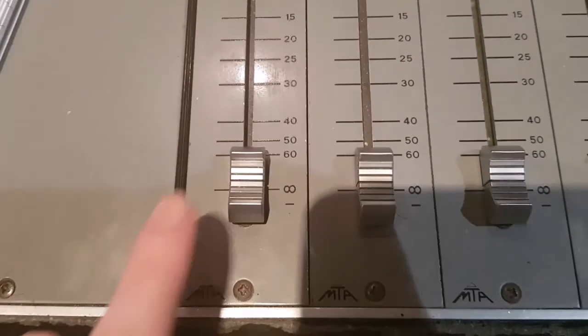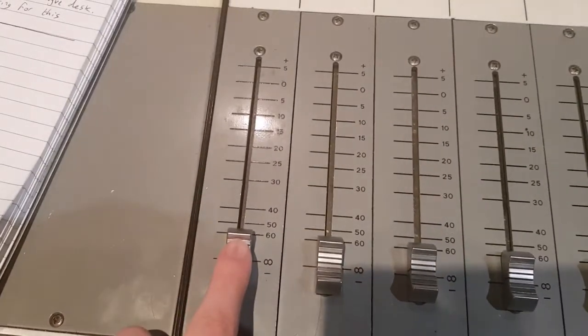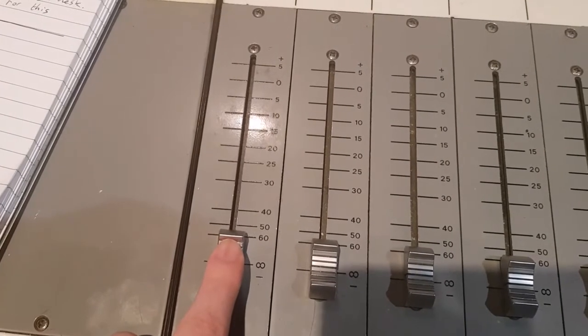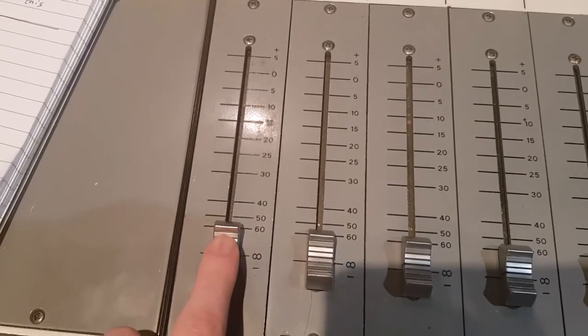I will then pan the channel to the left since we are using channel 1. And then finally we move on to the monitor path fader, which is used to decide how much of the signal is to be sent through to Pro Tools from the output.